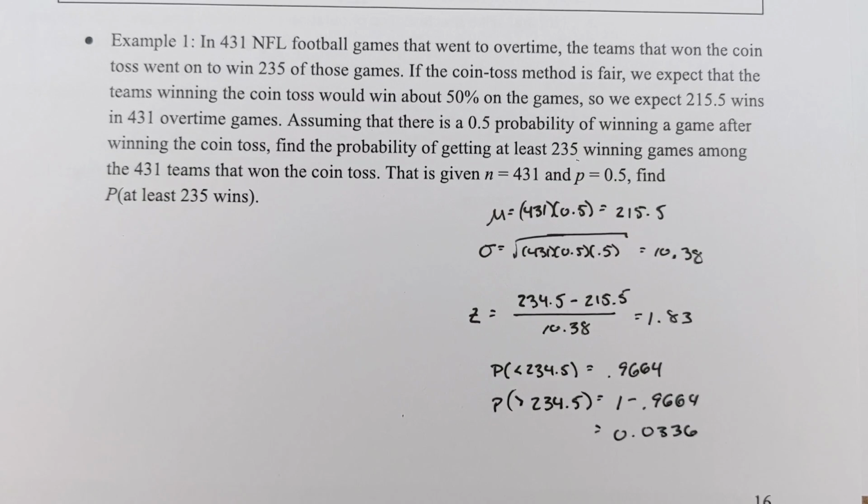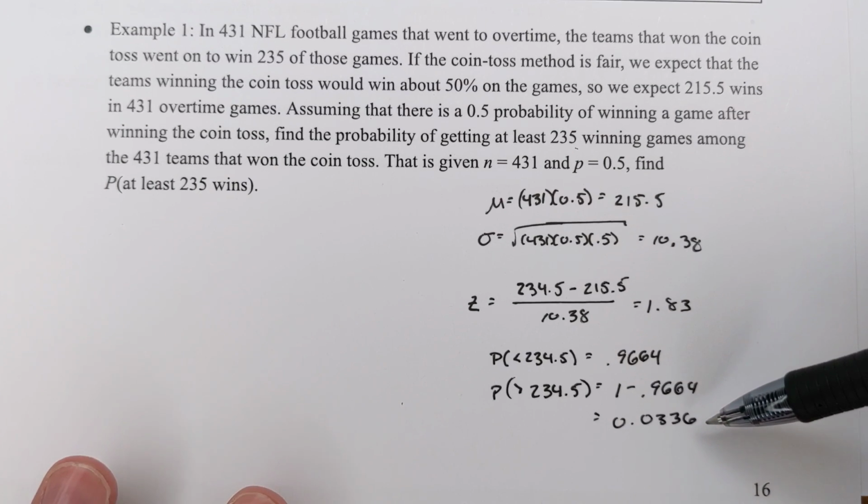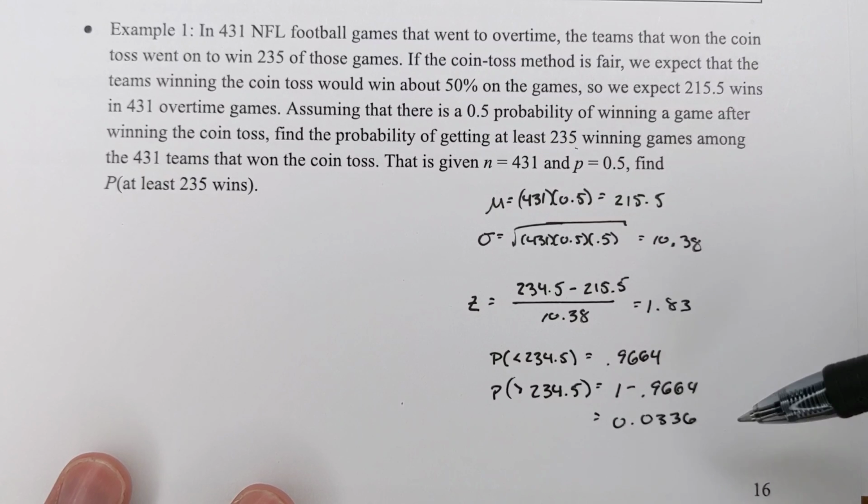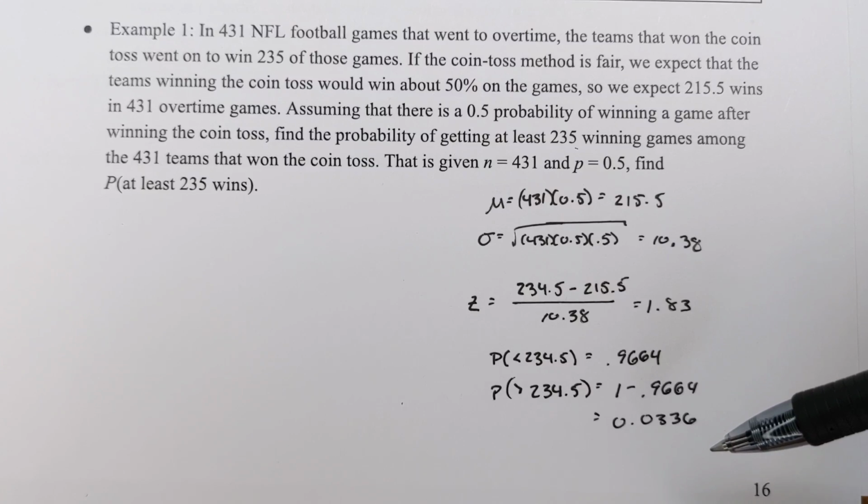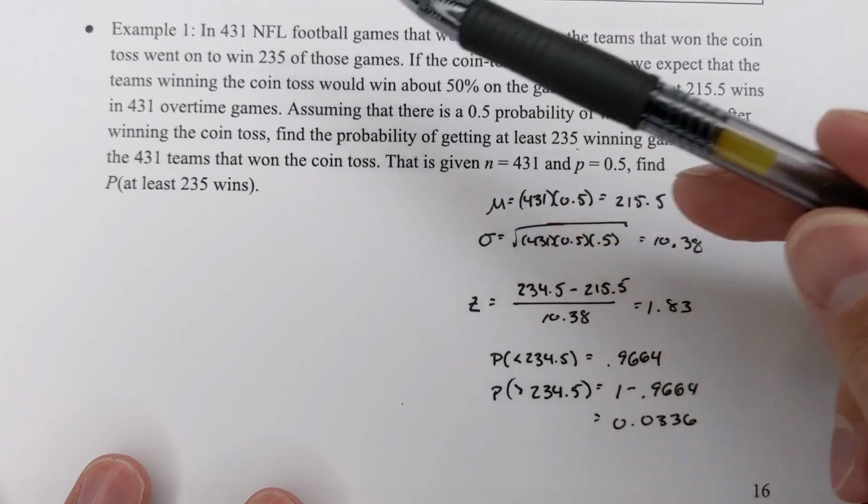So if the coin toss is fair, and we found out that we won 235 games out of the 431 that won the coin toss, this is the likelihood that that would actually happen with a fair coin toss. So with the coin toss method being fair, sorry, it's not the coin toss itself that's fair, but if winning the coin toss only gets you a 50% chance of victory, meaning that the other team has an equal chance of winning, so the coin toss is unimportant, this is the likelihood of getting those 235 wins.